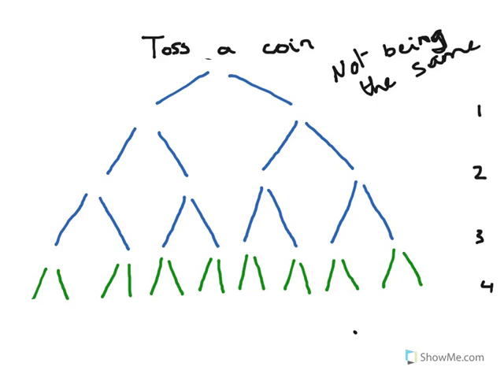Well, when we write it as our tree diagram, it's pretty easy. We'll start again with, we could get a head or a tail. We could then get another head and another tail, another head and another tail. When we toss the third time, we could get a head and a tail.